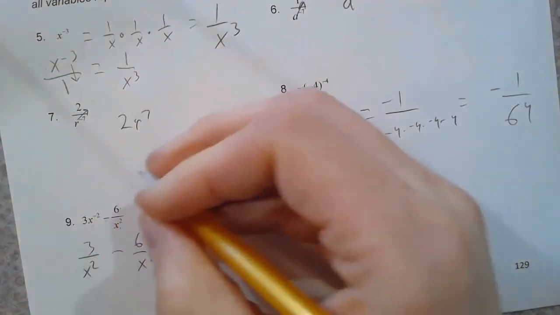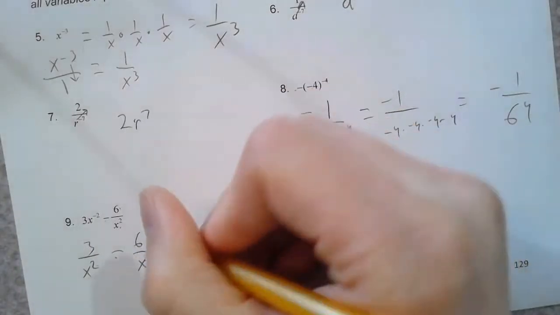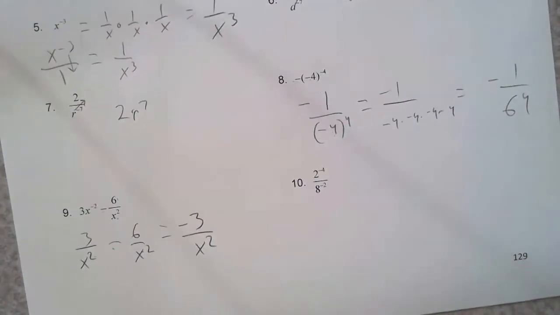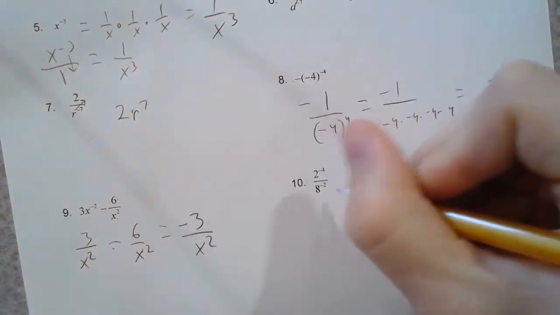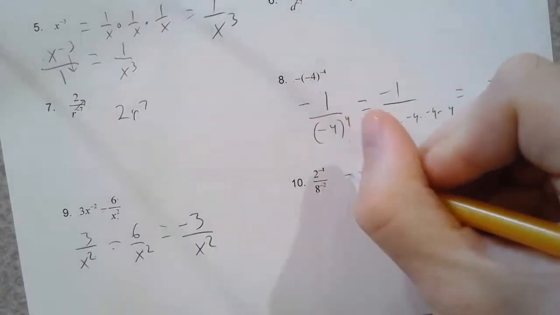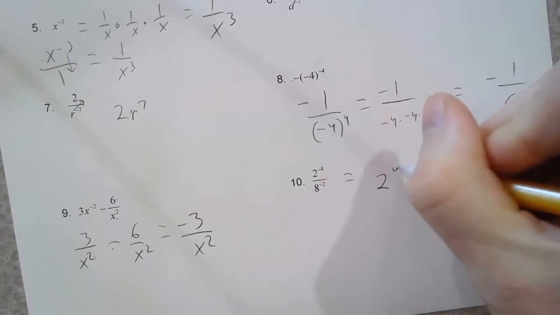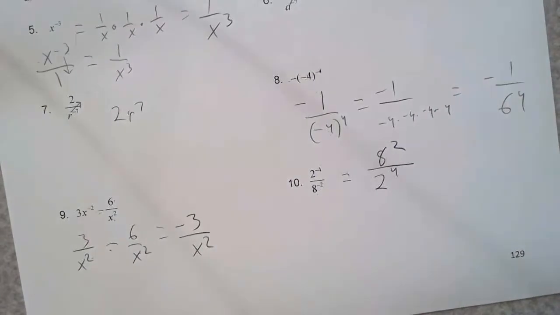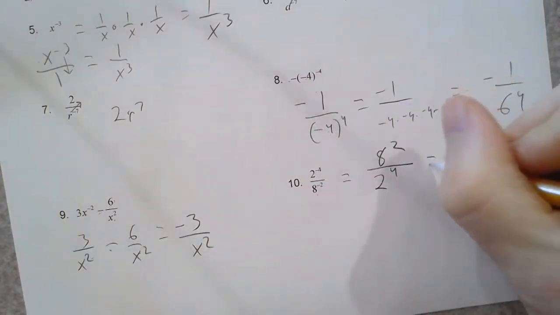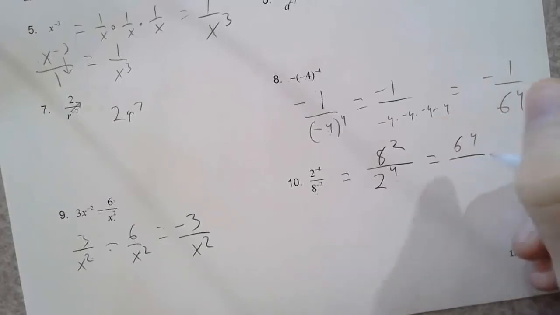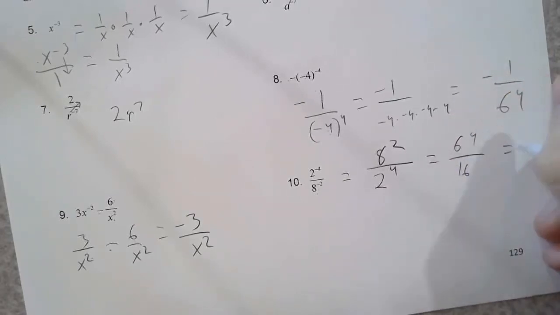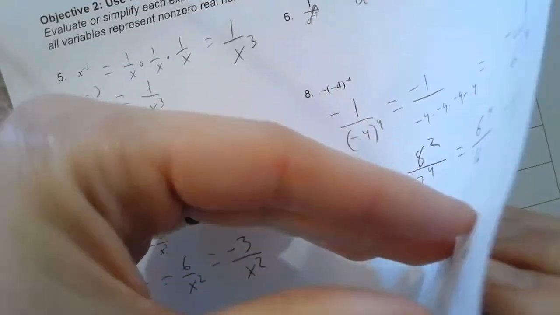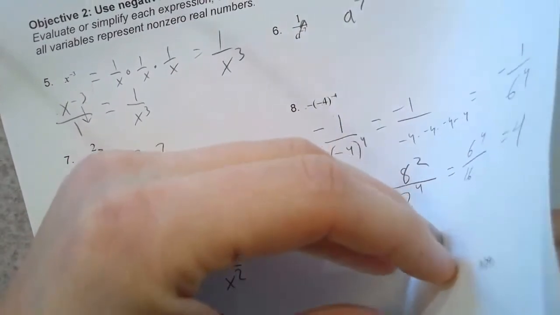This is not something we've done before, but these have a common denominator, and if you subtract them, you have negative 3 over x squared, because 3 minus 6 is negative 3. This one, I can move both of them to make them positive. 2 to the negative fourth, I can move downstairs as 2 to the fourth, and 8 to the negative second, I can move upstairs as 8 to the second. So this is 64 over 2 times 2 times 2 times 2 is 16. That's the number 4. We will keep going.